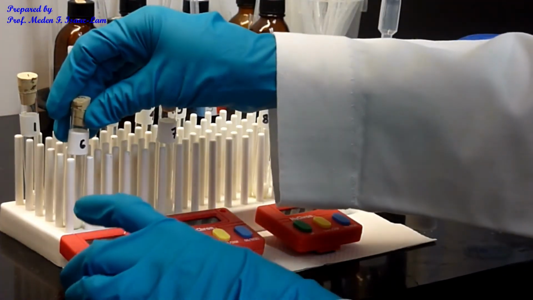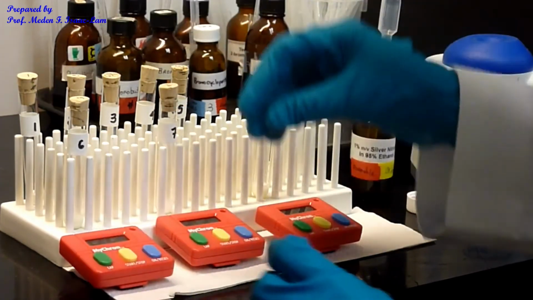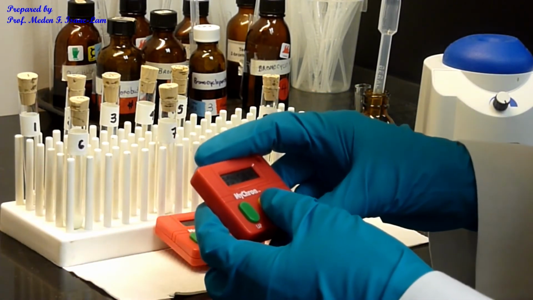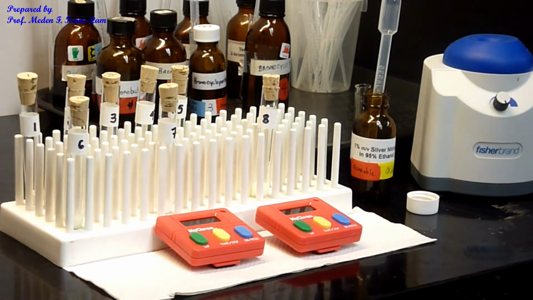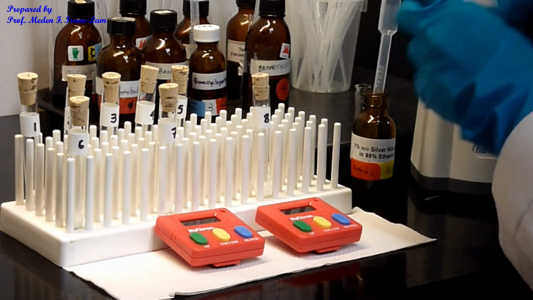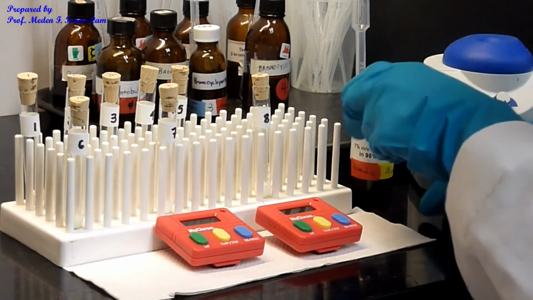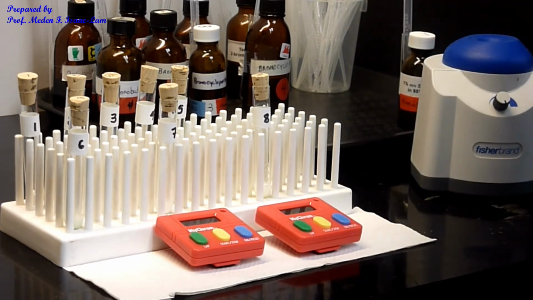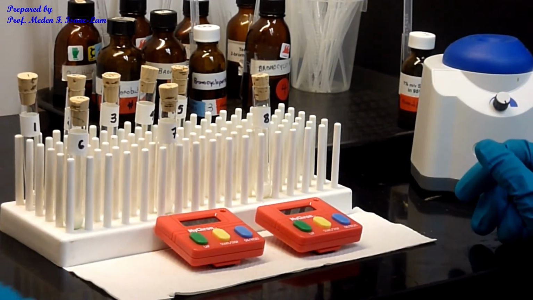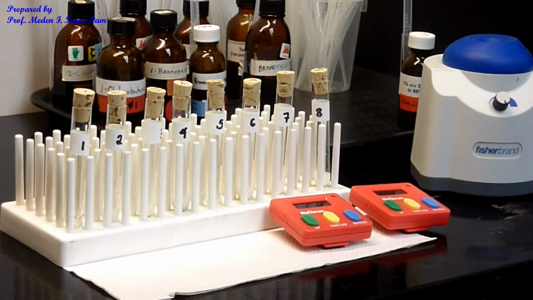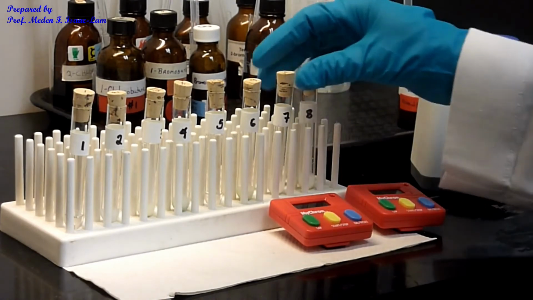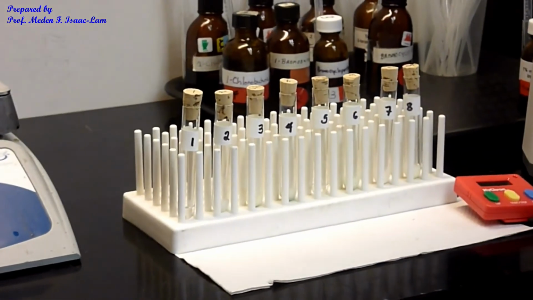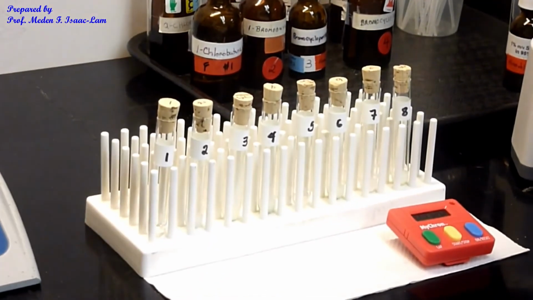So this one is almost done, right? So 6. Okay. So I'm gonna cap these. Set it aside, and it's almost 13 minutes. So this is just basically at room temperature. Okay, so this is done. 5 minutes, done. Okay, so we're gonna let it sit for another 5 minutes, and then we make a comparison.